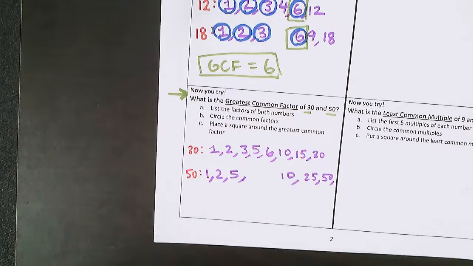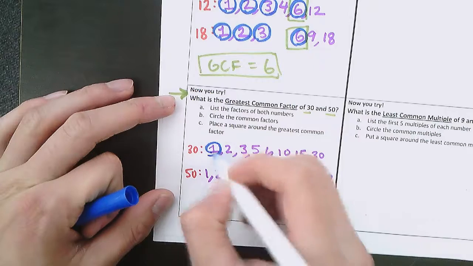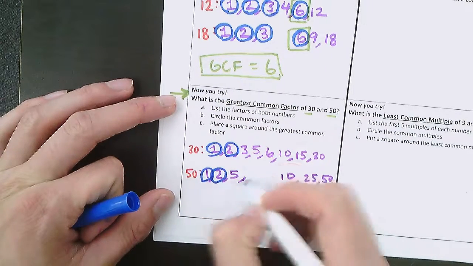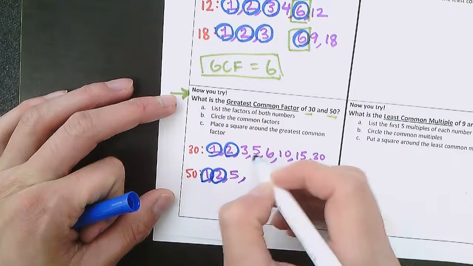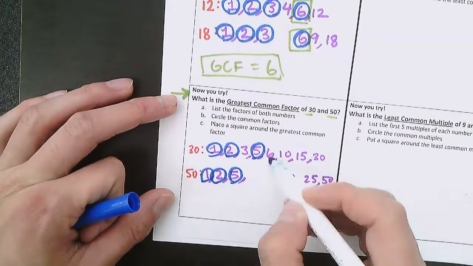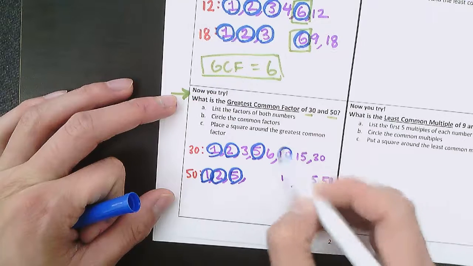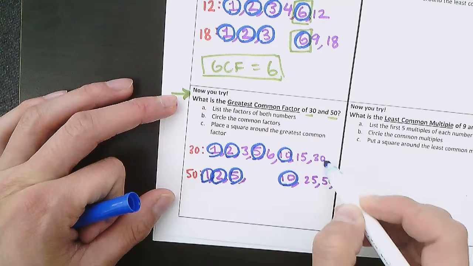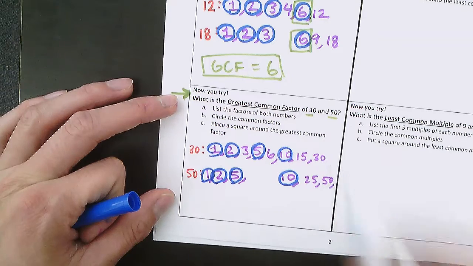Find the common factors. 1's always a common factor. 2, I have a 2 here. I have a 3, nope, no 3 here. I have a 5 here, and a 5 here. 6 here, no 6 here. I have a 10 here, and a 10 here. 15, no 15, 25, no 25, 30, no 30, 50, no 50 up there.